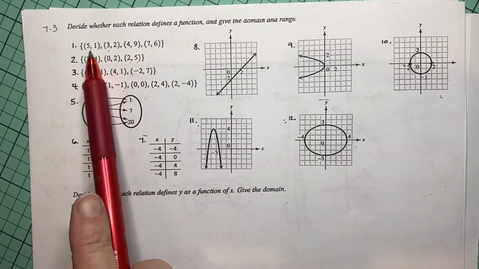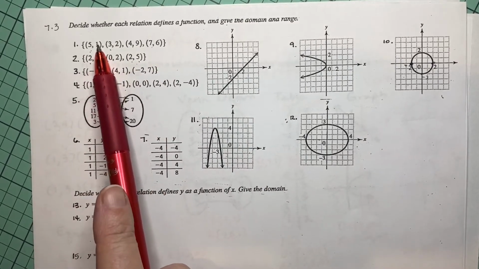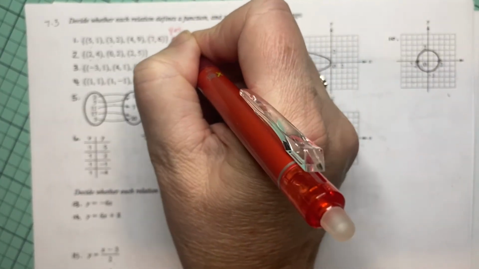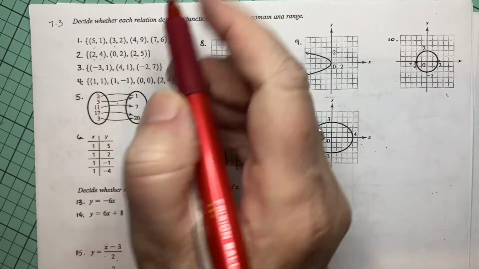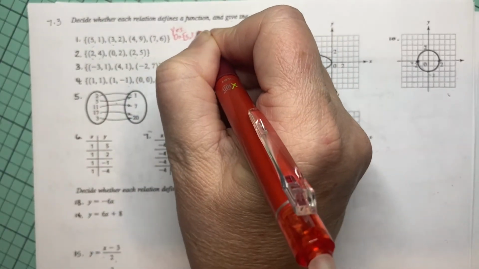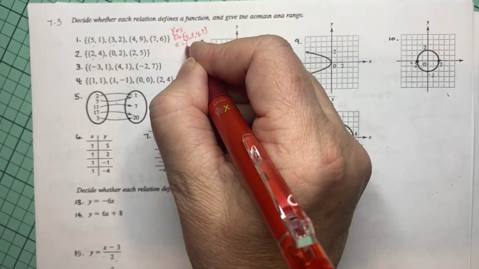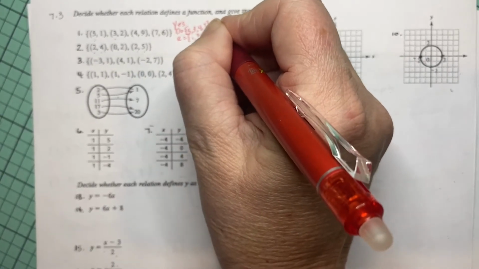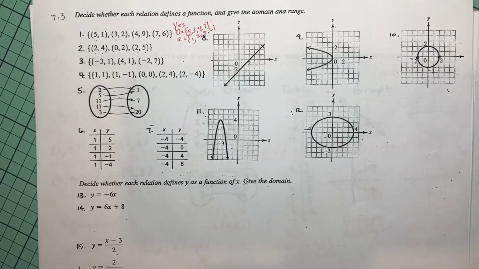So here, you just look to see if your x value repeats, and if it doesn't, then you write, yes, it's a function. Here, I'll do the first one of each one. Yes, this is a function, and then the domain on that one is 5, 3, 4, 7. And the range on that one is 1, 2, 9, 6. And you can write these on a separate sheet of paper if you want to.